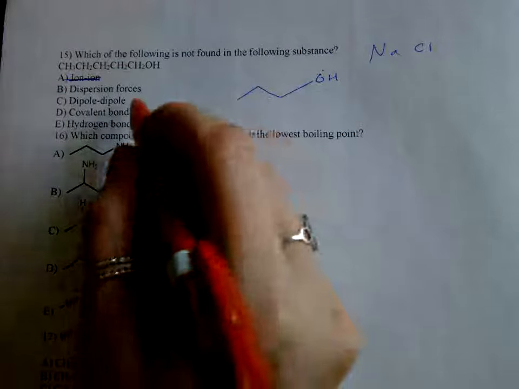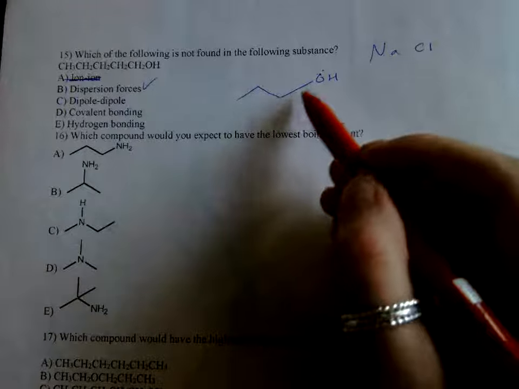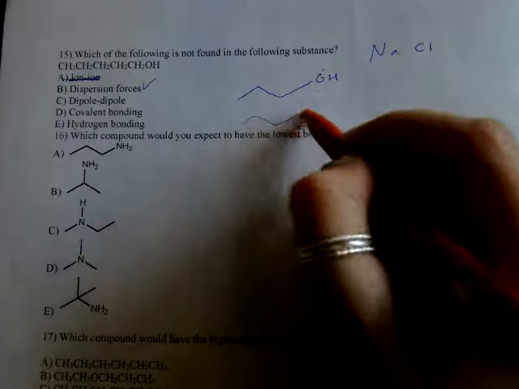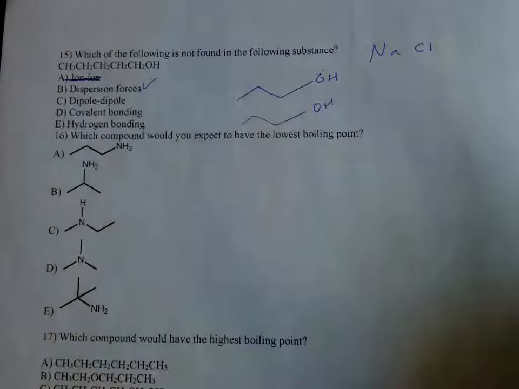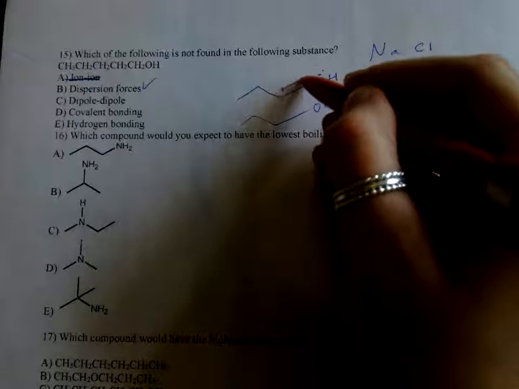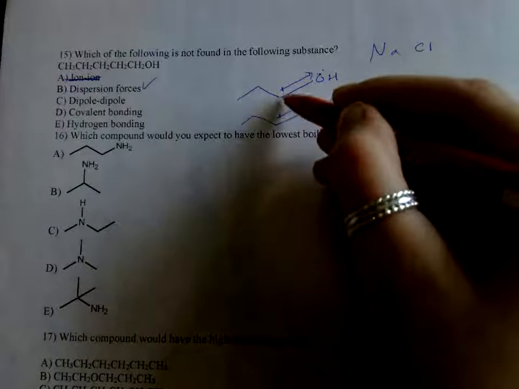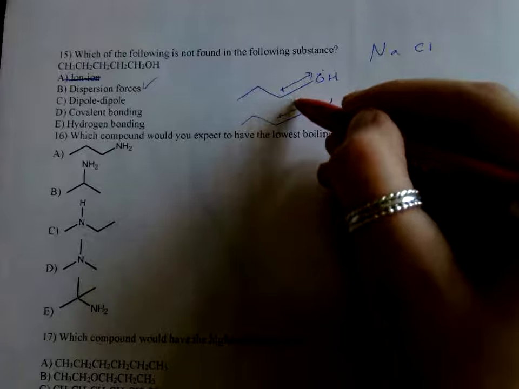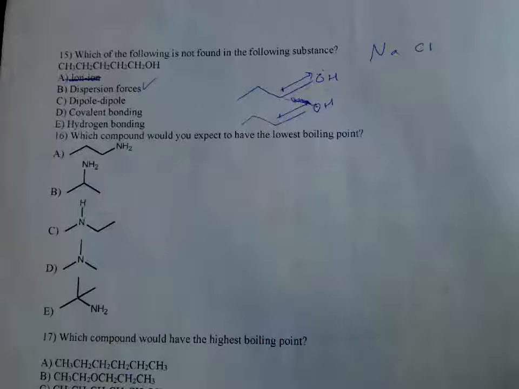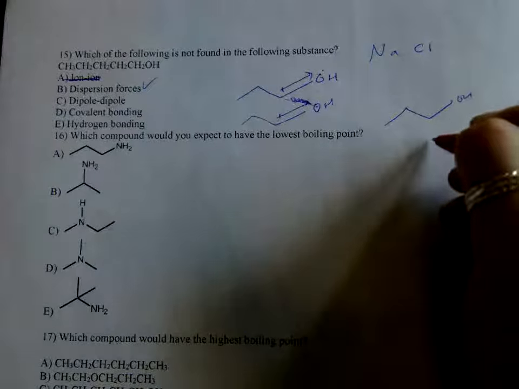Dispersion forces are present in everything. Dipole is if you have a polar bond, and we have a polar bond right here. This is an intermolecular force, so you need it between two molecules. This bond is polar right here, pulling towards that oxygen. These two things aren't going to interact, but there will be a strong interaction between the negative here and the positive from that molecule. So they'll line up like this.